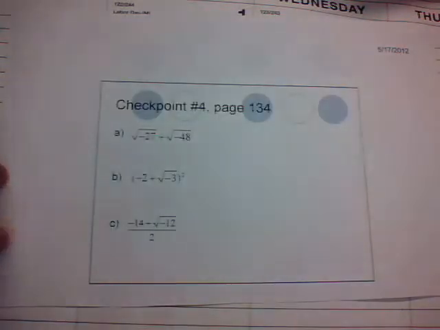Now part C, we have negative 14 plus the square root of negative 12, and the whole thing is divided by 2.